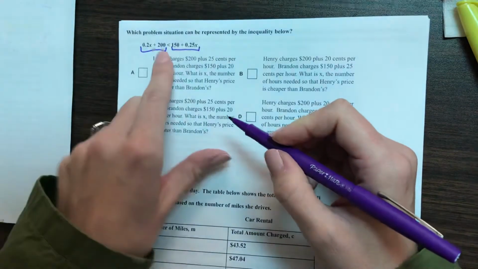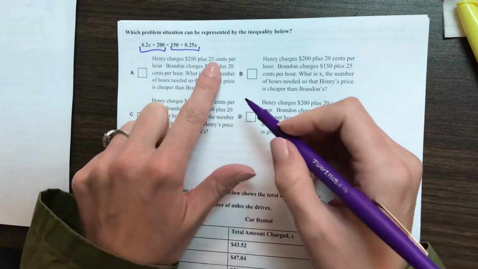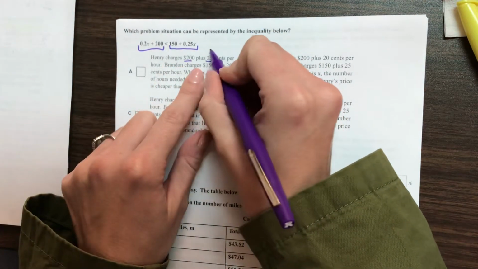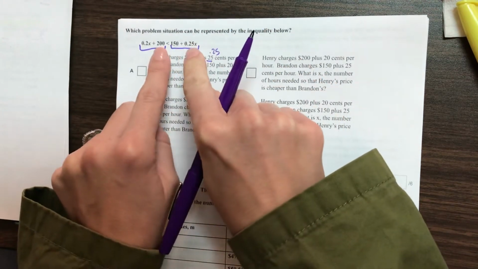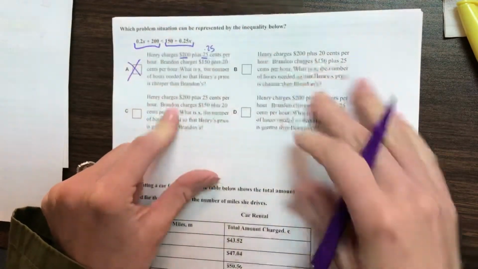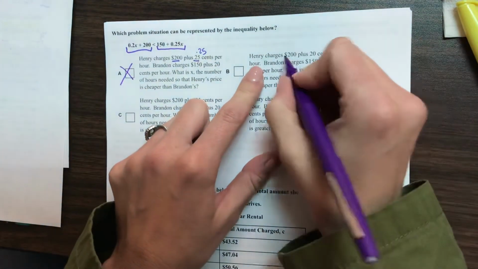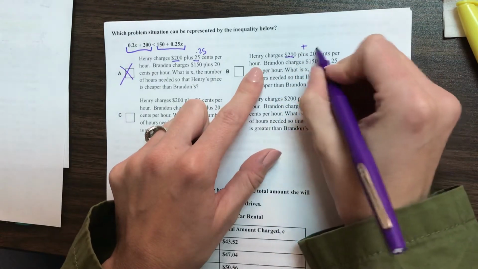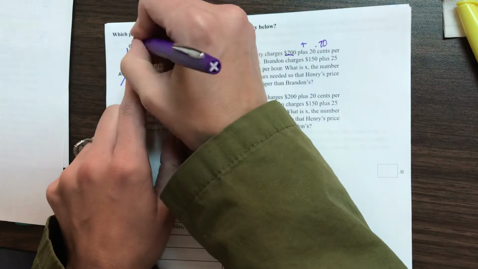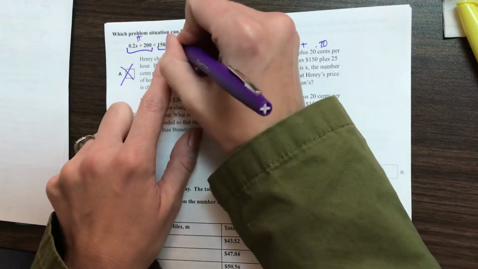So A says Henry charges 200 plus 25 cents. First of all, they put 200 and 0.25 together. Those are on opposite sides. They have to be on the same side. Already that one's out. Henry charges $200 plus 0.20 per hour. So that's good. We're saying this is Henry and this is Brandon.